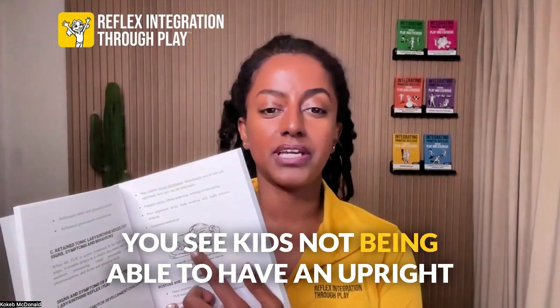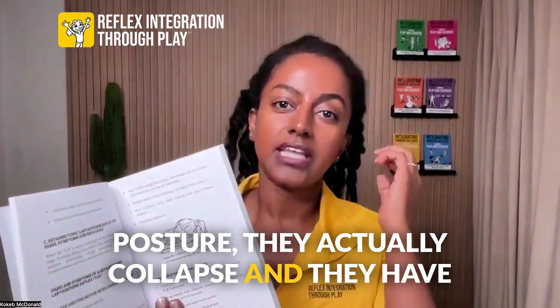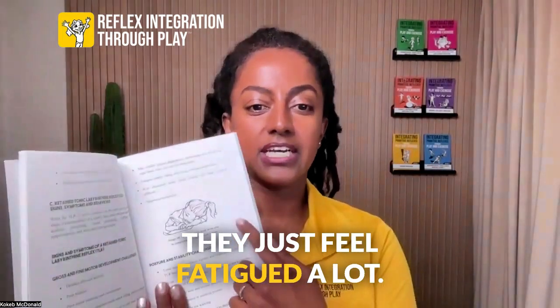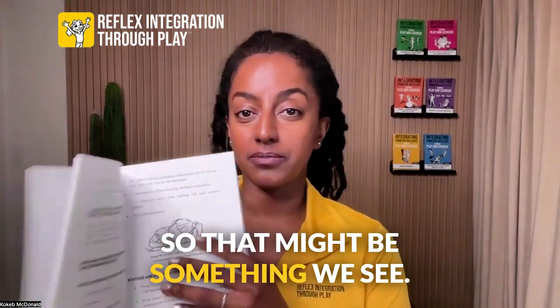You see kids not being able to have an upright posture. They actually collapse and they have to hold the head with their hand, or they're laying down. They just feel fatigued a lot. They don't have good tone to sit up. So that might be something you see.